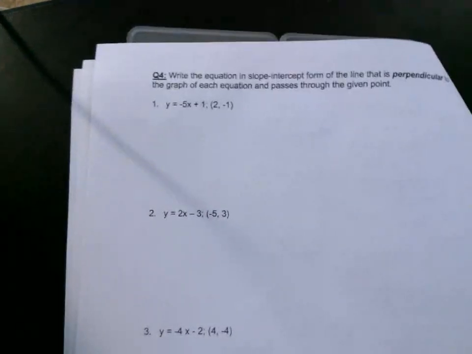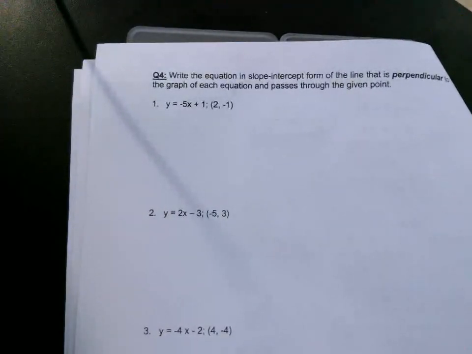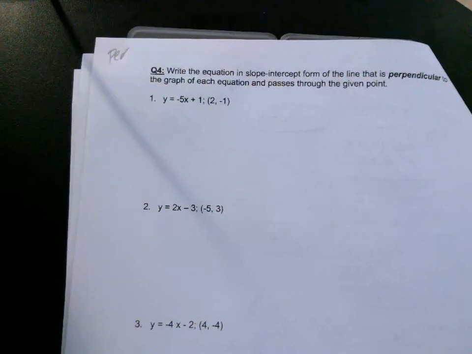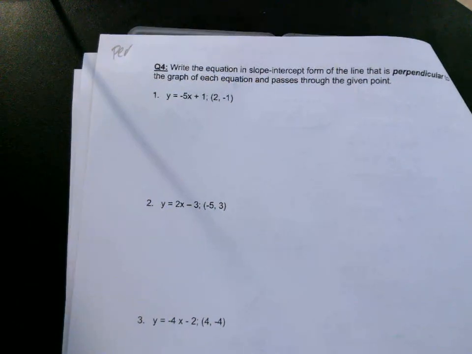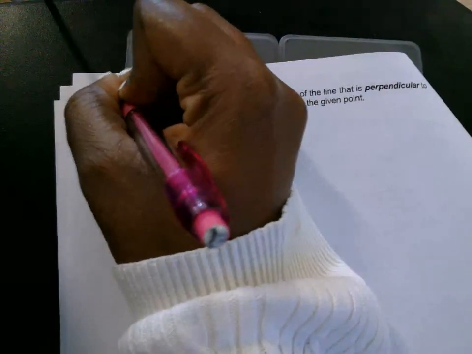Okay, let's do perpendicular now. Perpendicular lines are lines that cross each other to form 4 right angles. Okay, let me pause. Perpendicular lines. Okay. All right, so perpendicular lines, let's do the definition at the top.